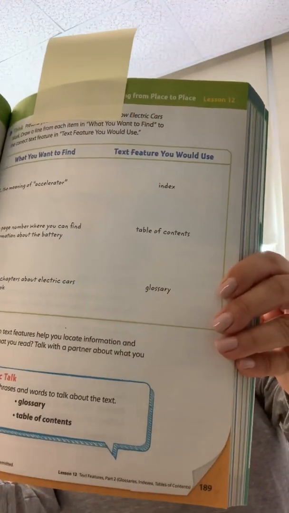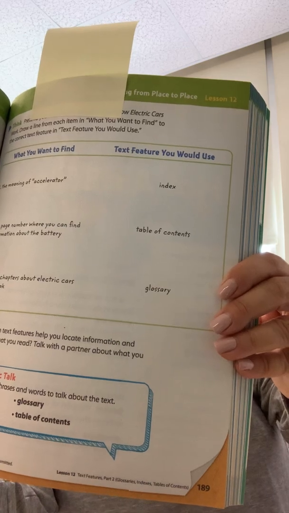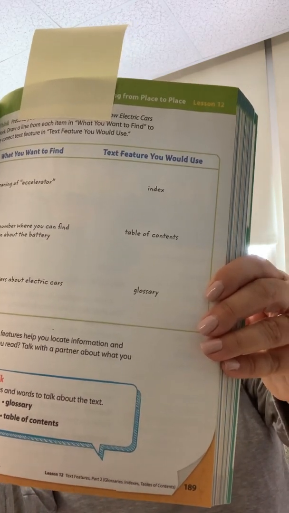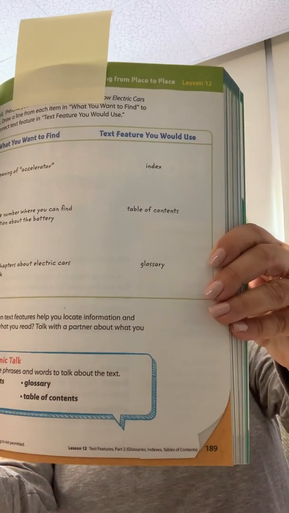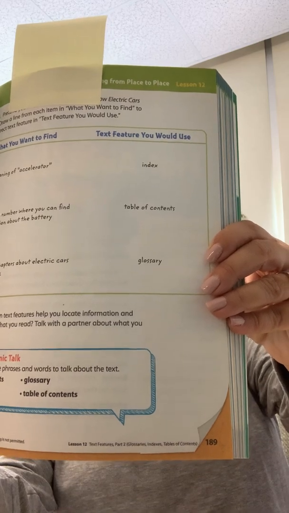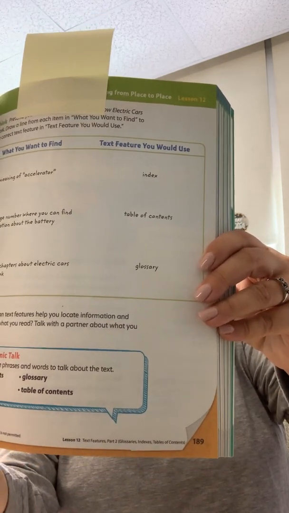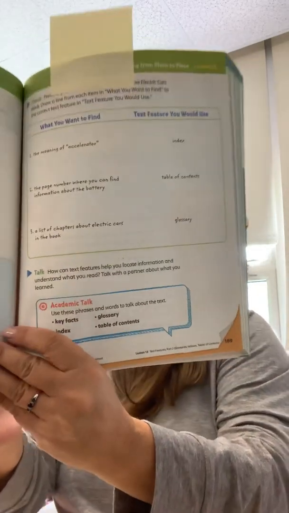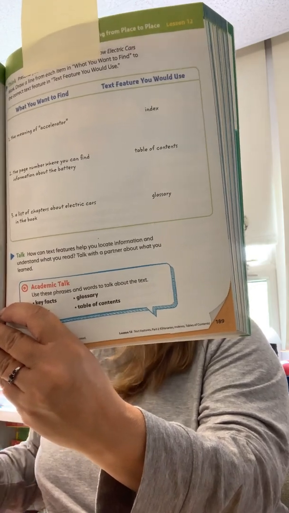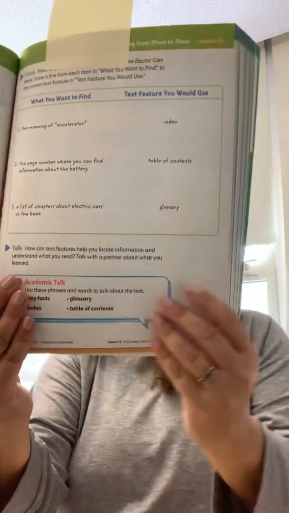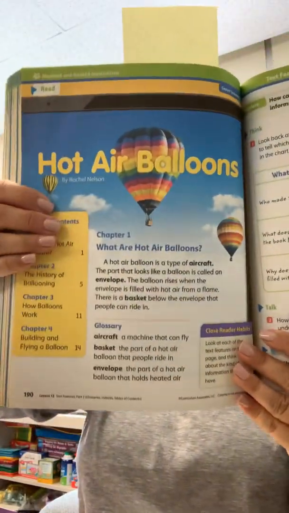On the bottom of this page, you see phrases and words like key facts, index, glossary, table of contents. Those are important words that we're learning about text features. And these are things that we've talked about, again, from the beginning of the year. In the next section, we're going to read a science text, and we're going to find the information that would go along with that. So you can turn the page to hot air balloons.